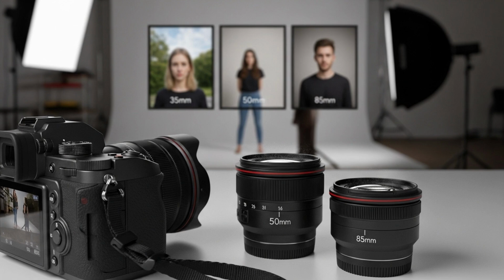First, what focal length actually means. Before comparing these lenses, we need to understand what focal length really is. When you see a number like 35 millimeters, 50 millimeters, or 85 mm, that number represents the distance between the lens and the camera sensor when the image is focused. But in photography, focal length mainly affects two things: your field of view and perspective compression.